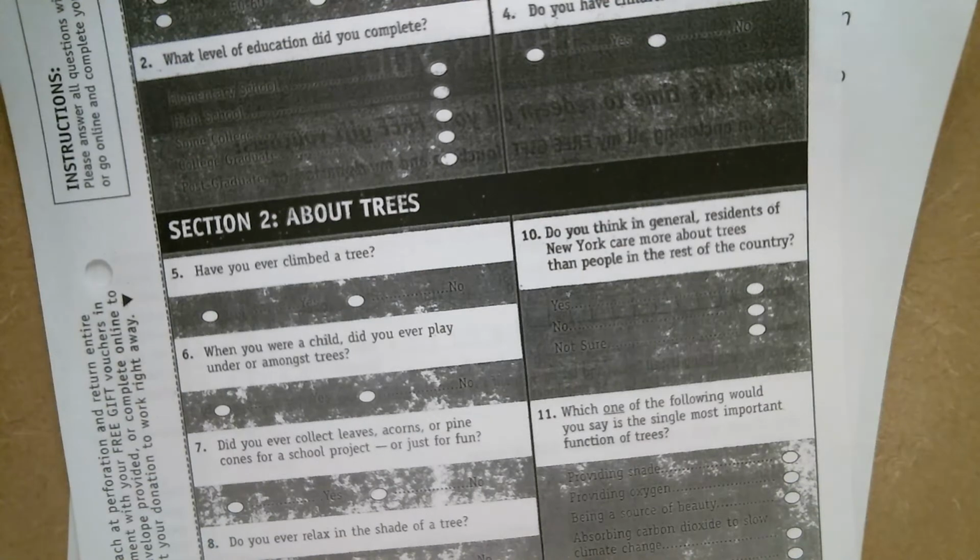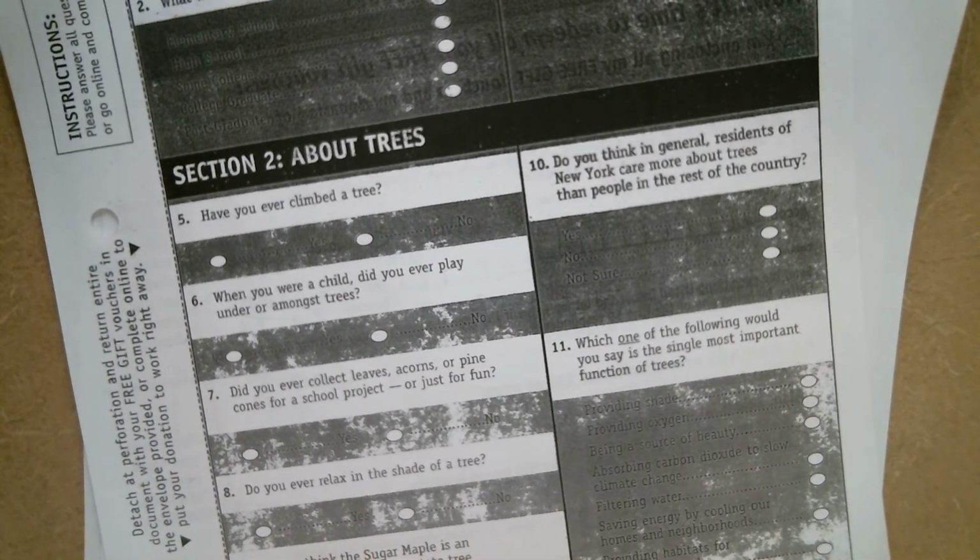And then 11 is good too, because it says, which one of the following would you say is the single most important function of trees? Providing shade, providing oxygen, being a source of beauty, absorbing carbon dioxide to slow climate change, filtering water, saving energy by cooling our homes and neighborhoods, providing habitats for birds and animals. Now, I don't care if you think saving energy is important.